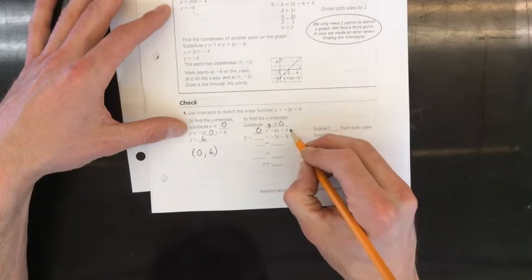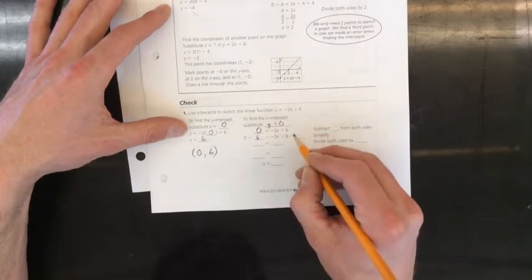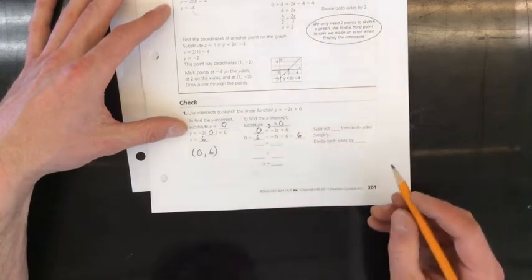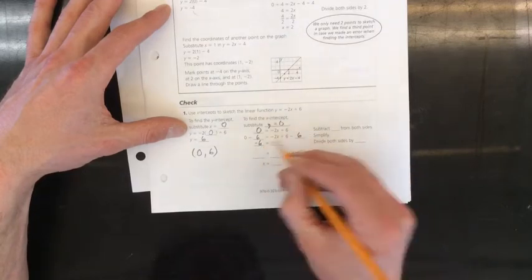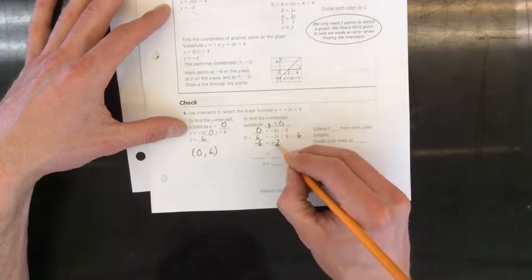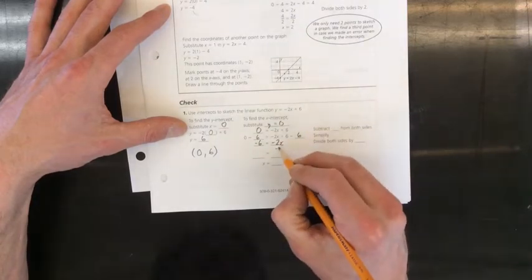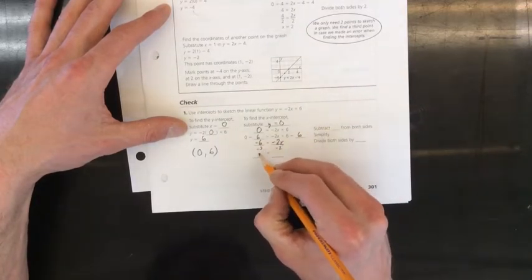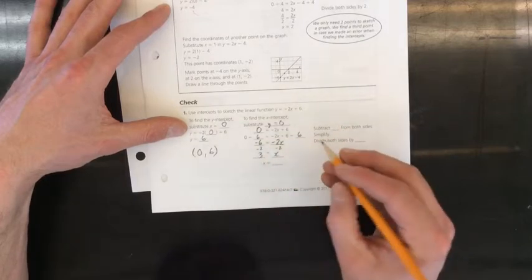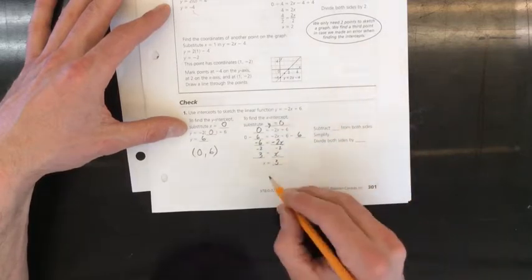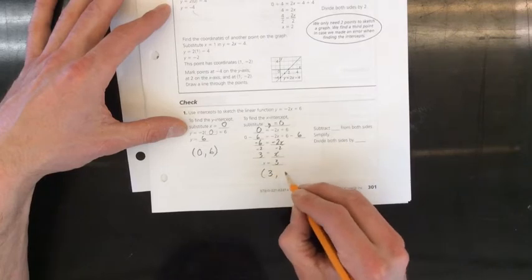Then what I'm going to do is subtract 6 from both sides to put x all by itself. And I have negative 6 equals negative 2x, because 6 minus 6 is 0. And now I'm going to divide both sides by -2, giving me 3 equals x, or x equals 3. Now remember, this point is 3, 0.